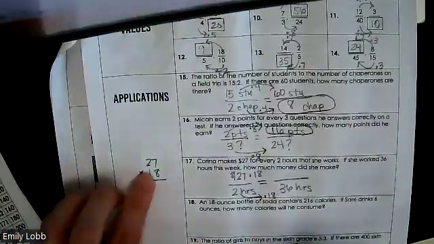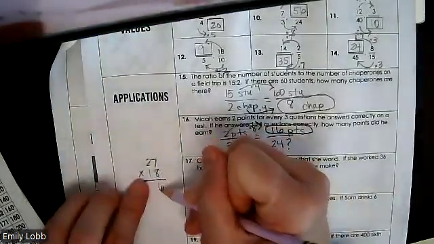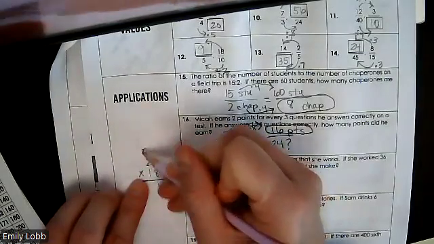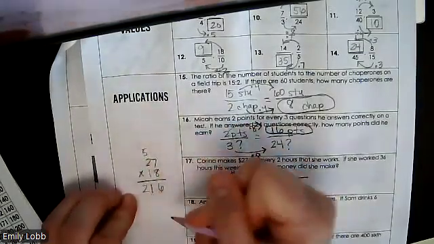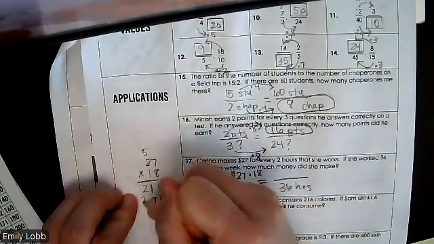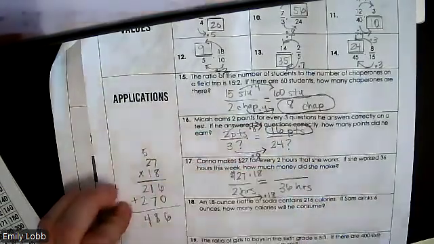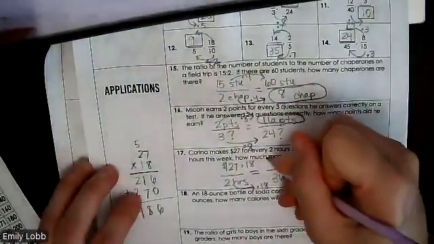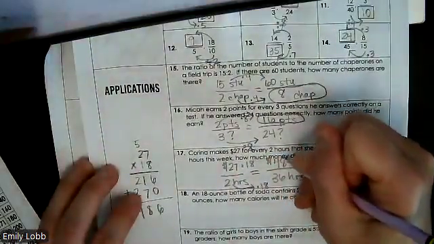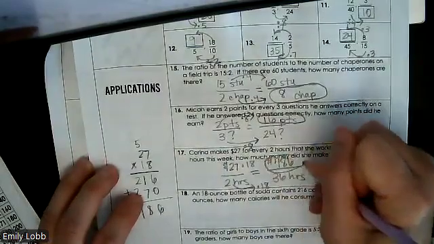Well, 8 times 27. 8 times 7 is 56. Carry your 5. 16 plus 5 is 21. And this is 7 and a 2. So we're adding these up. 486. How much money does she get?